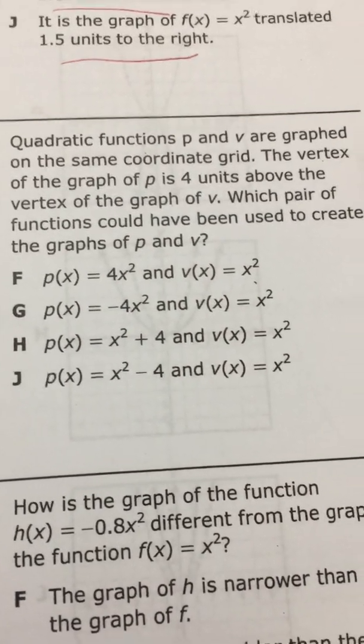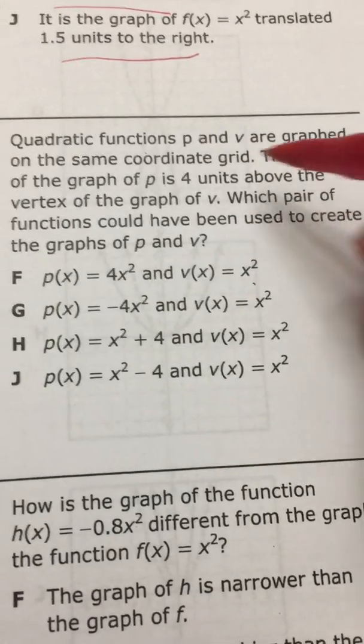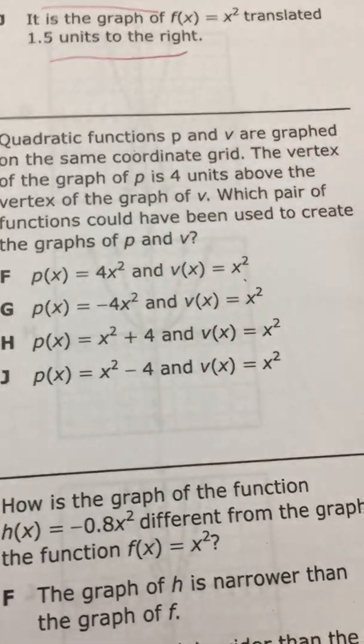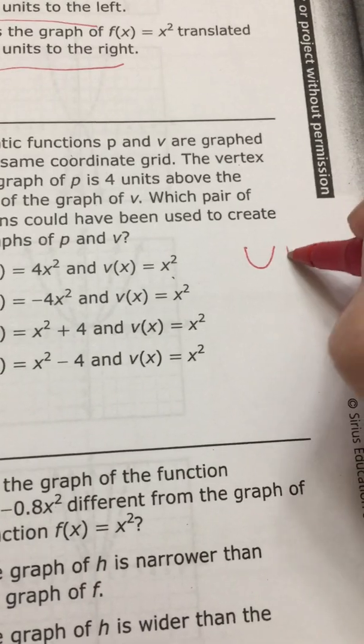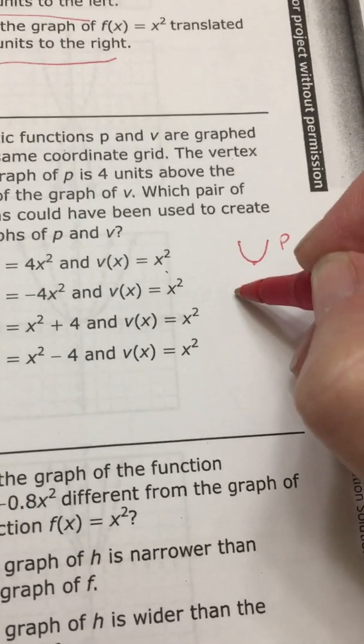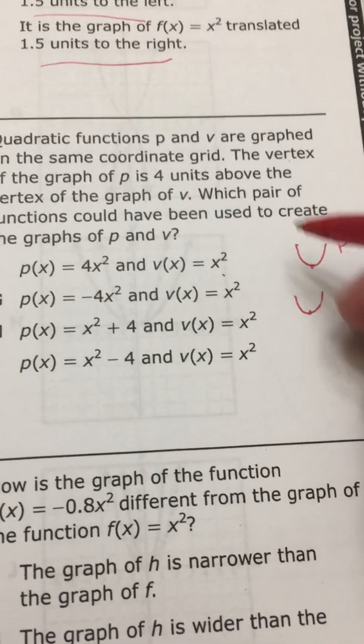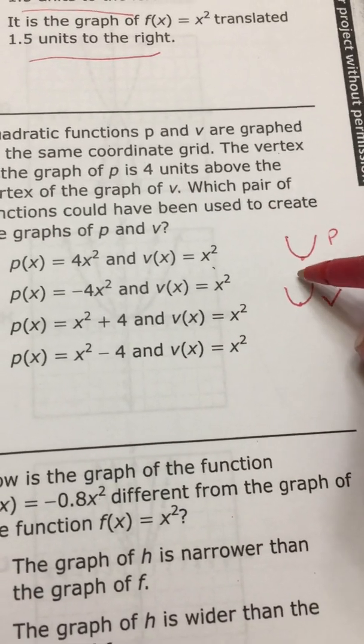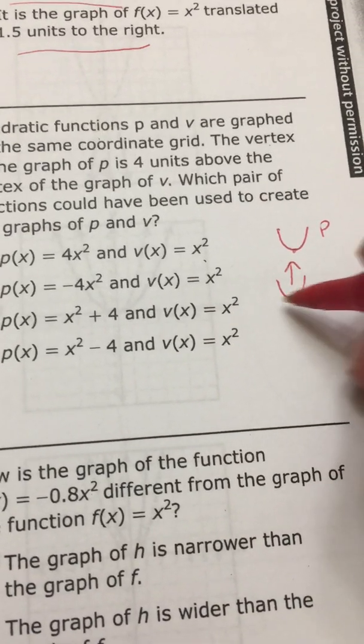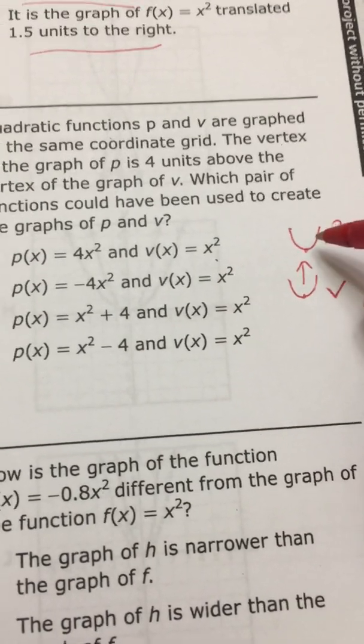Okay, so hopefully you have gone and paused the video. It says the vertex of P is 4 units above. So P is above the other one, and it's straight up. And this is V. When I get ready to do it in the calculator, V is going to be below and P is going to be up. P should be 4 units up.